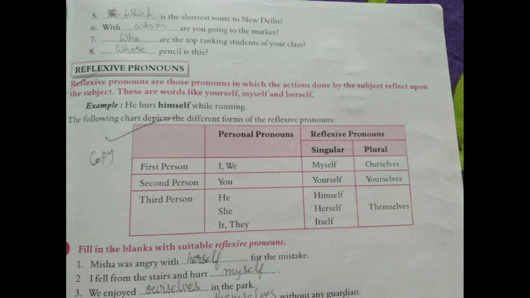See, there is a table. You have to make this table in your copy. So see, person wise all personal pronouns and reflexive pronouns made by them are written here. Let's see it. First person. Personal pronoun is I, and in reflexive pronoun it is myself, which is singular. Similarly, first person personal pronoun is we. In reflexive pronoun it is plural, ourselves.